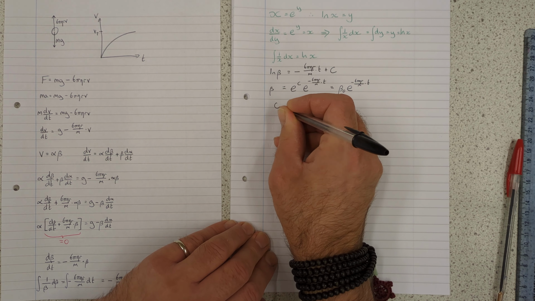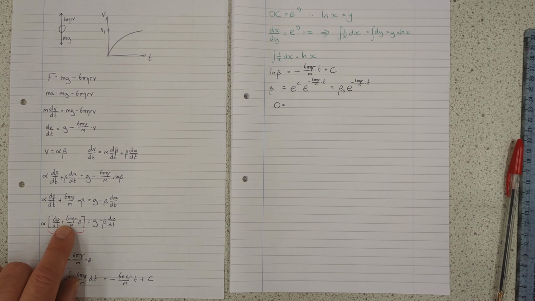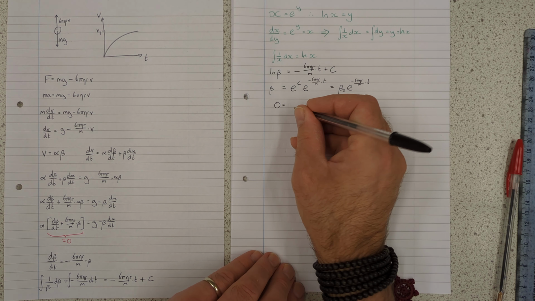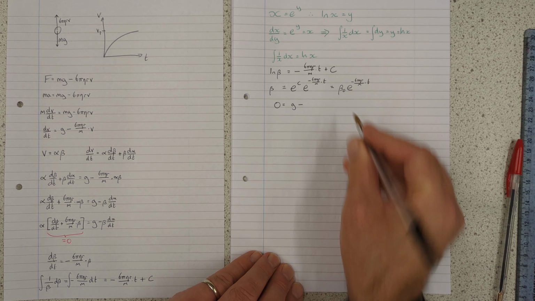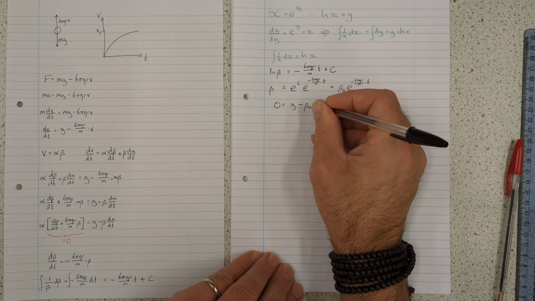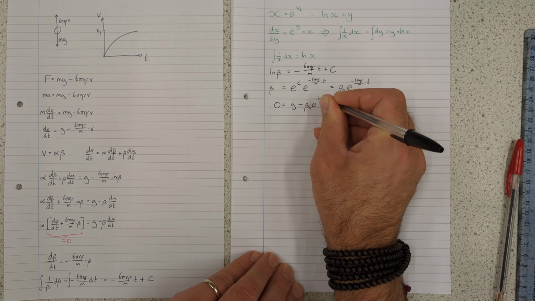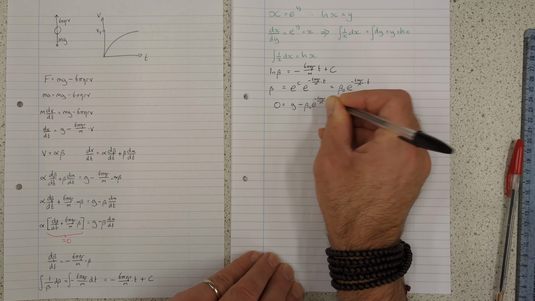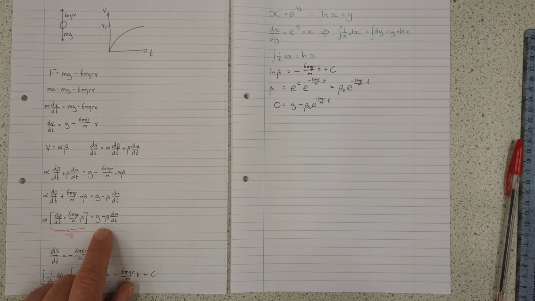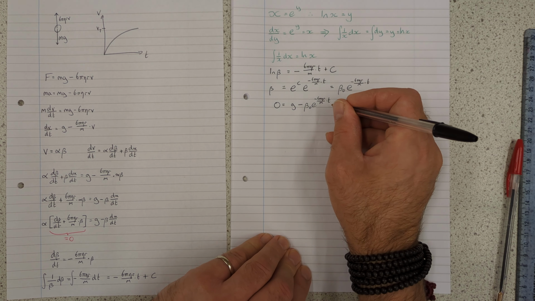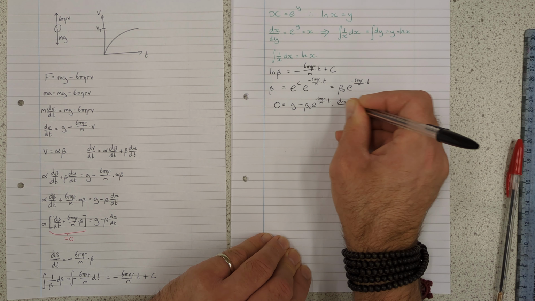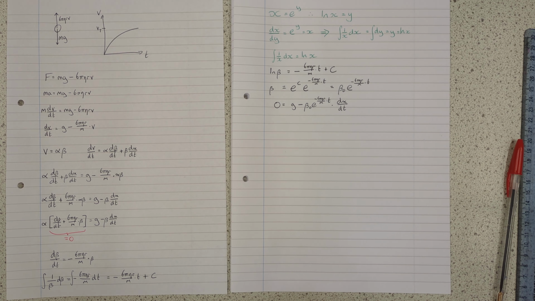So let's write that down. 0, which is what this term is all here on the left-hand side, is equal to g minus beta, well, that's beta 0 e to the minus 6 pi eta r over m t, that's beta, multiplied by d alpha by dt.